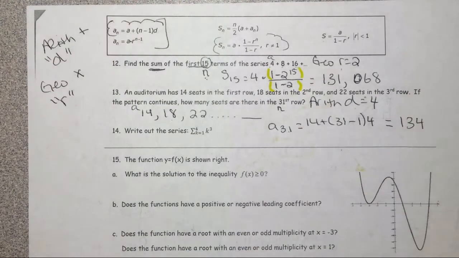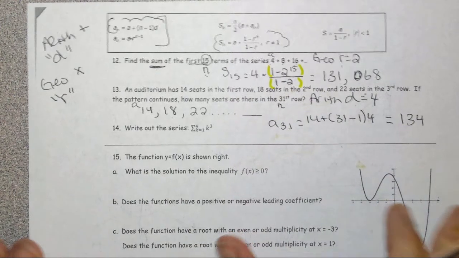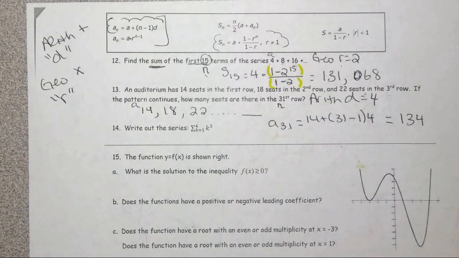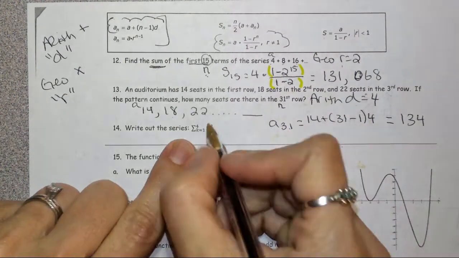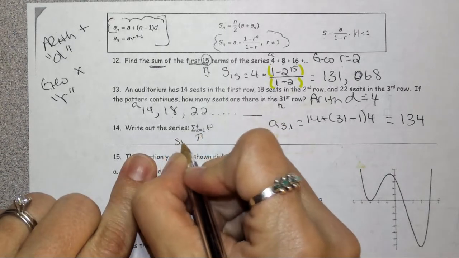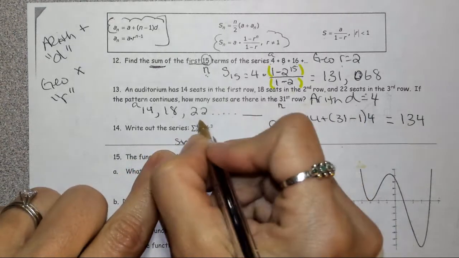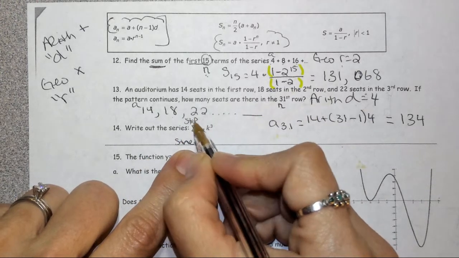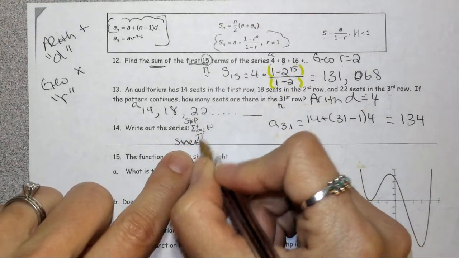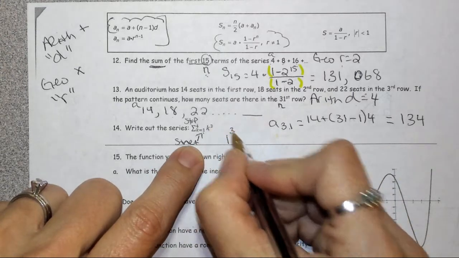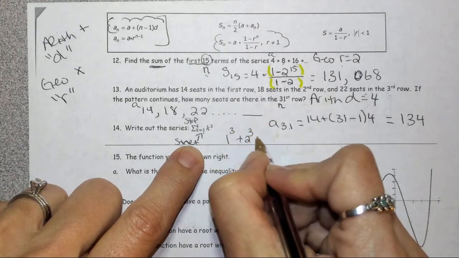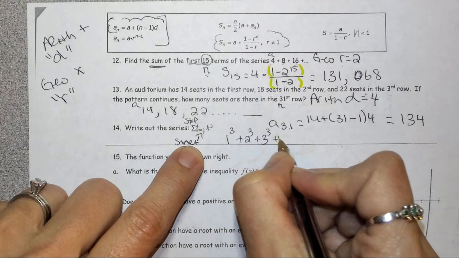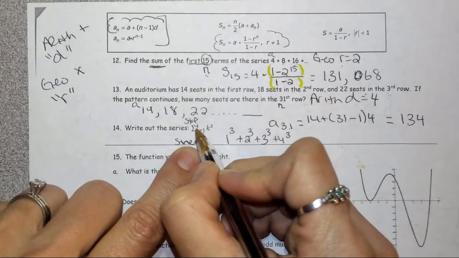All right, the next one, number 14, they give me a series. They want me to write out a series in sigma notation. Remember, the number on the bottom tells you where to start your series, and the number on top tells you where to stop. So I'm going to start with 1, I'm going to stop at 4. And for every k, I'm going to cube it. So 1 to the third, 2 to the third, 3 to the third, 4 to the third, and stop.